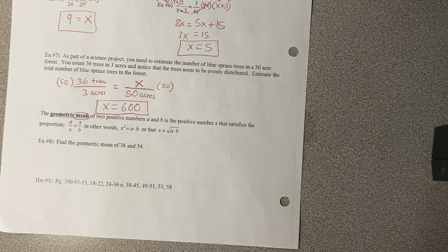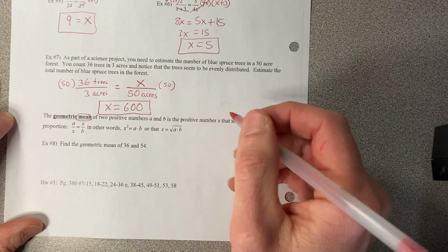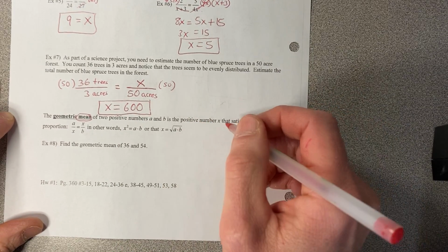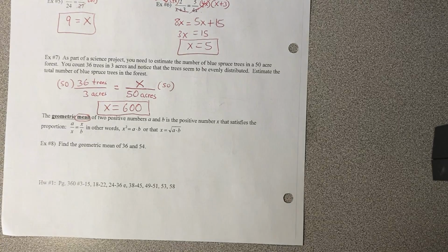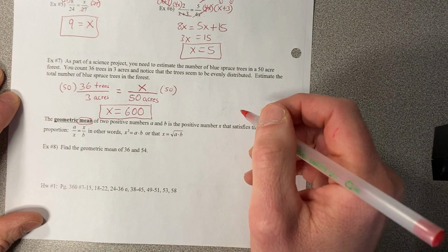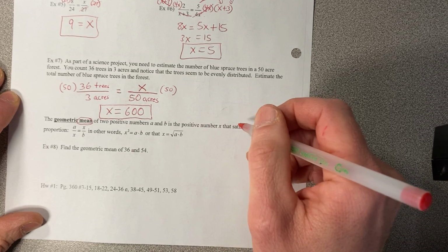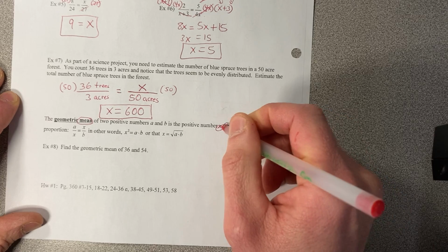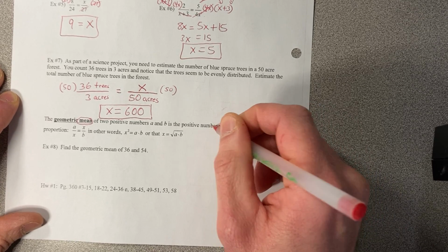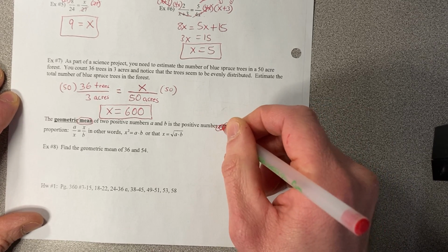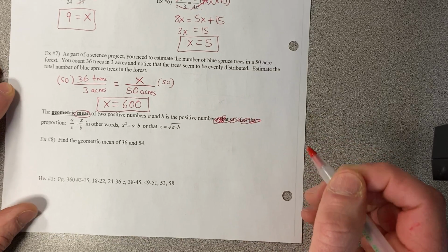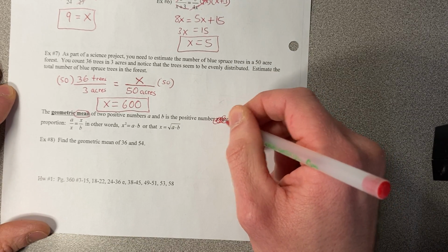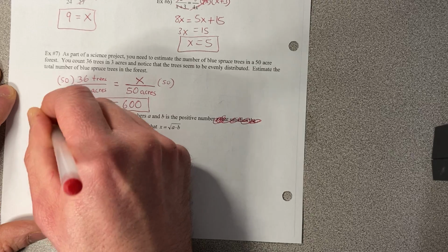And so what I want you to do is just mark out after the X. I actually marked the X out, but after the X, mark that out.